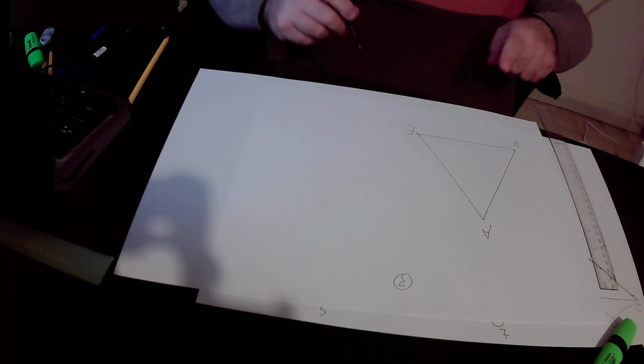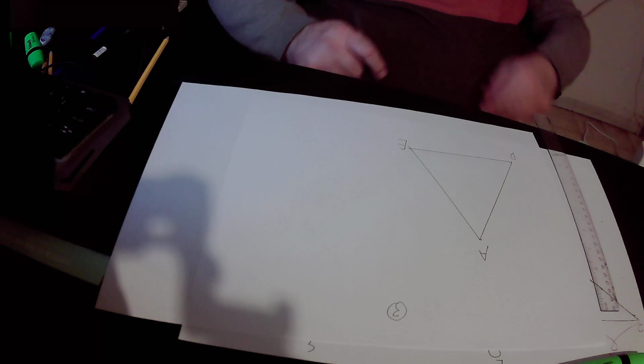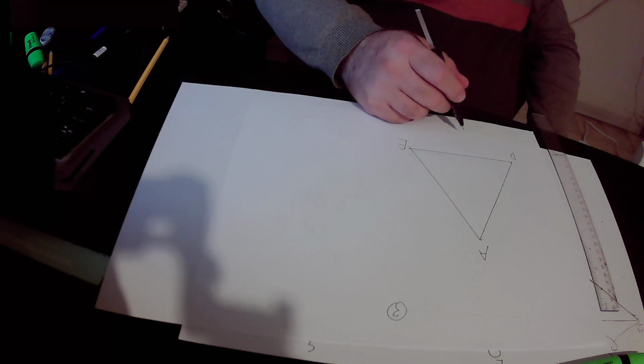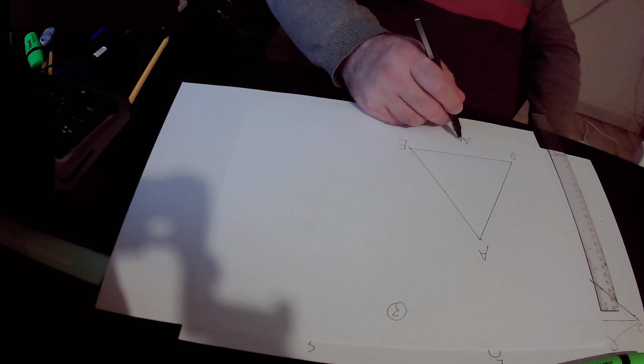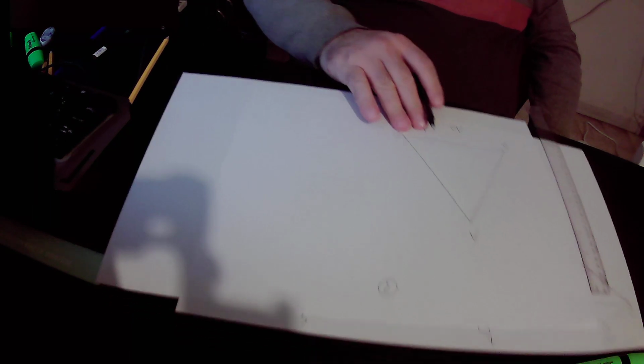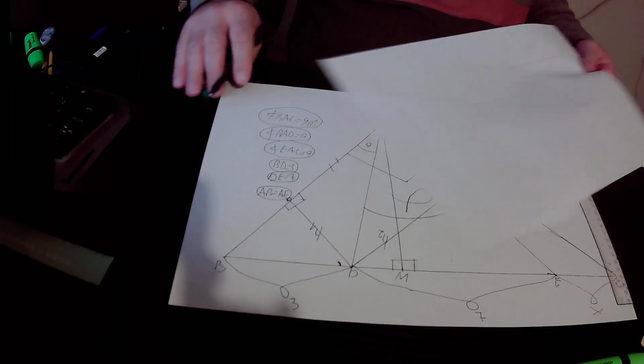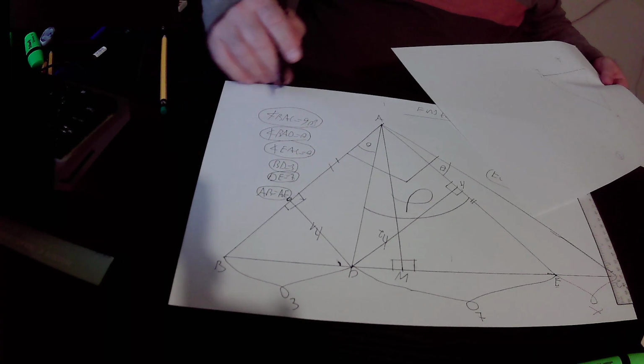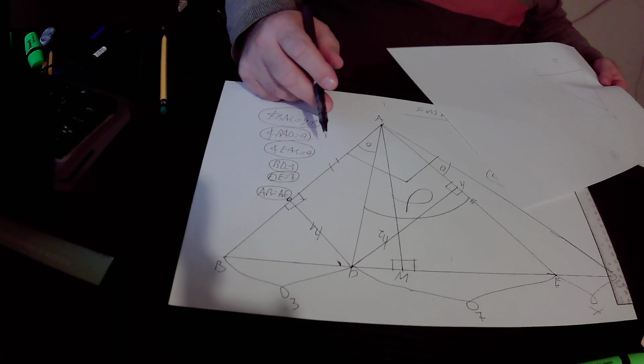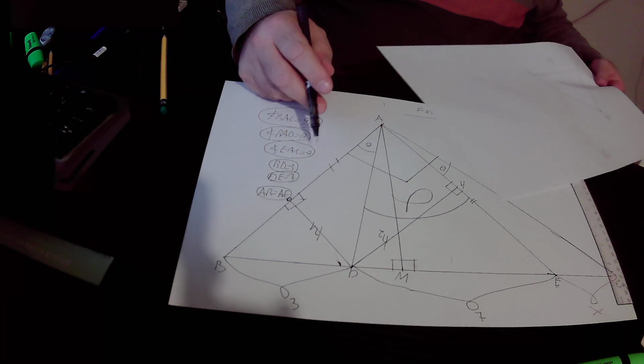In triangle ADE, we know that AD is equal to, actually it is triangle ABE, we will focus on triangle ABE.